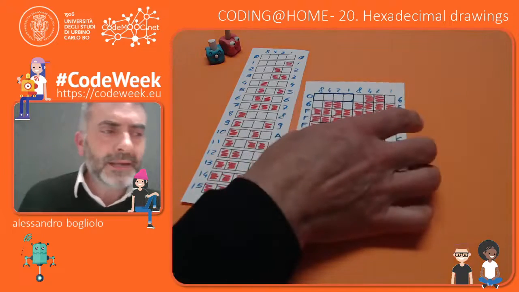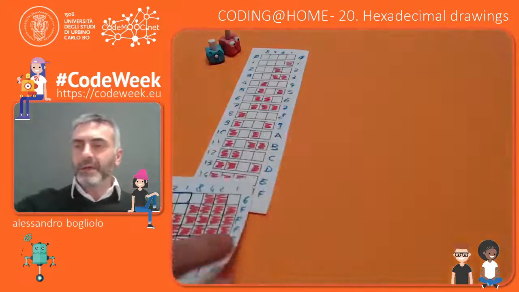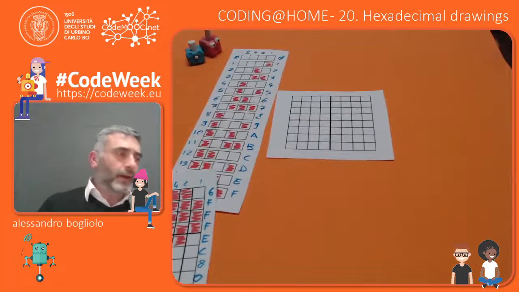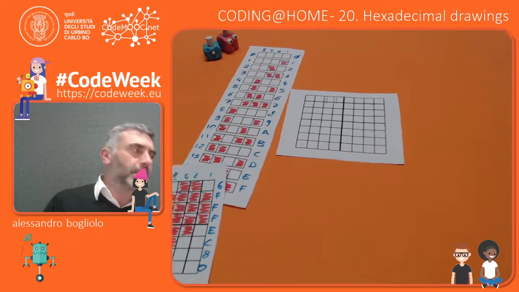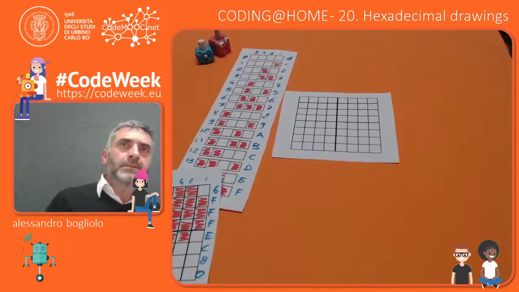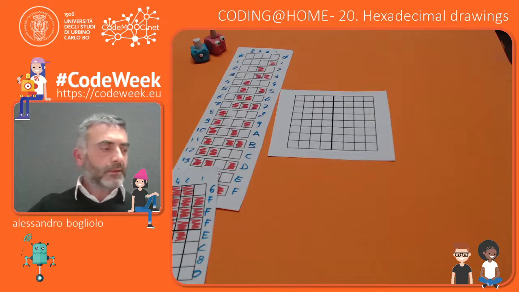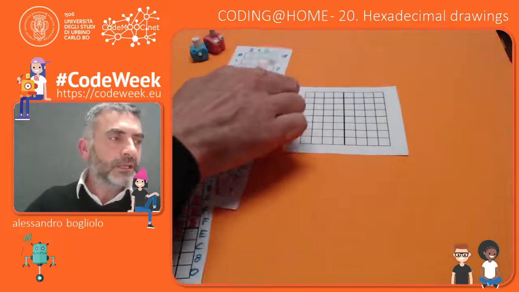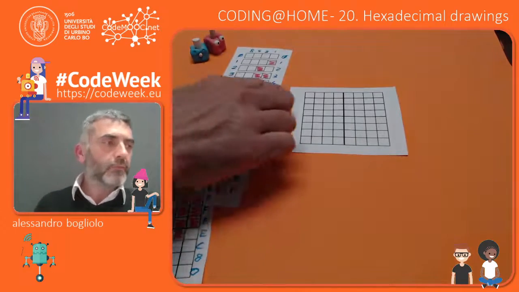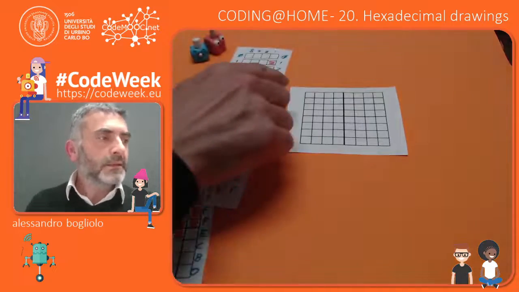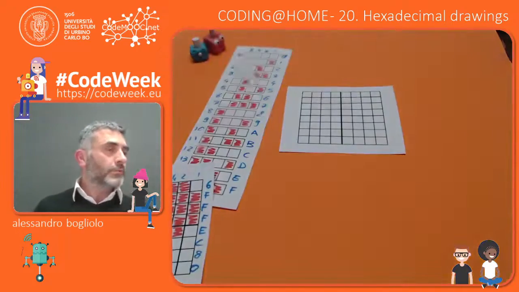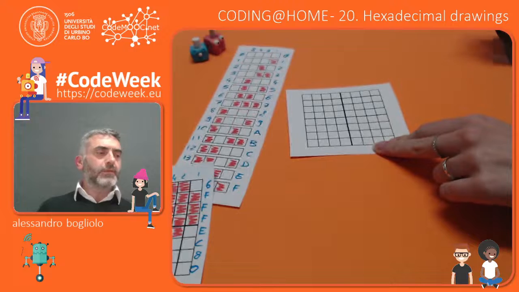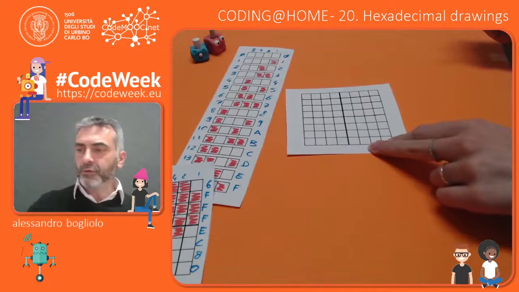Okay? So let's try to draw something else, but this time I want to ask Anna to draw it in order to allow you to figure out what we are actually dictating. Okay? So instead of drawing, Anna, could you please annotate the code that I will dictate to the left and to the right of each row? Okay. So the first code will be annotated to the left, and the second one to the right of each row.